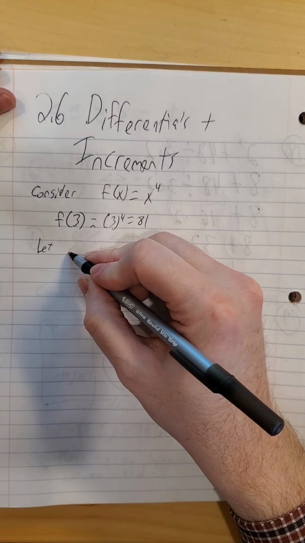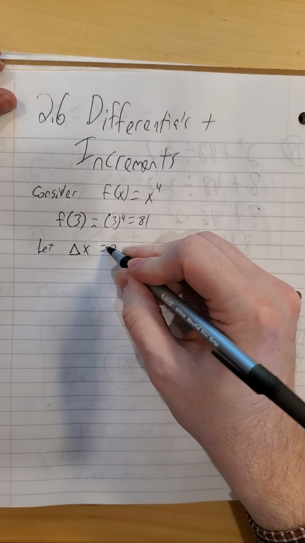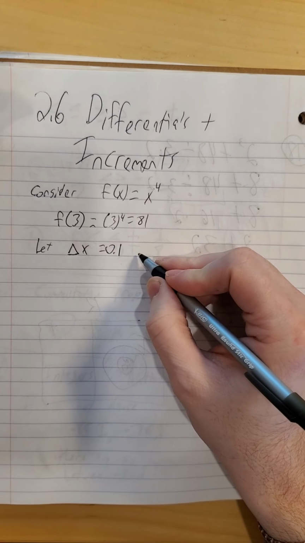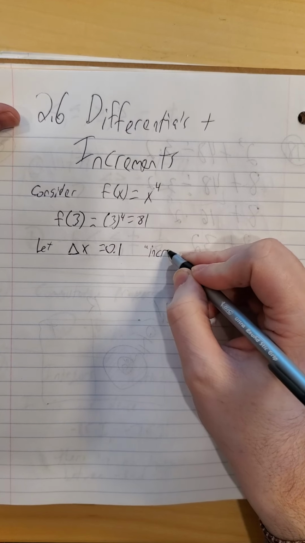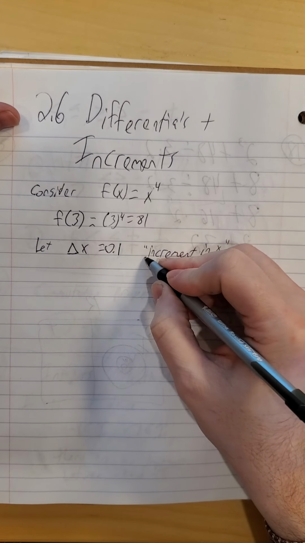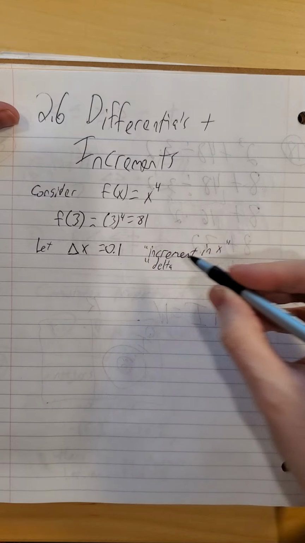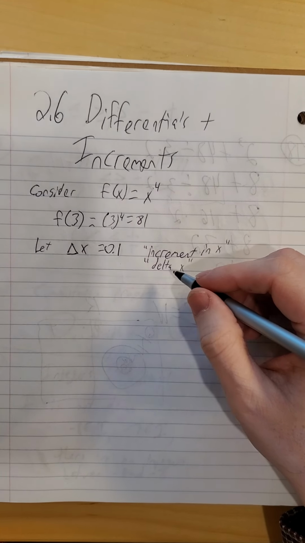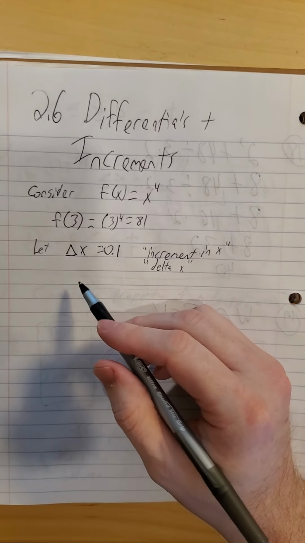We're going to let delta x, there's a couple ways that you'll see this pronounced. This is either called the increment in x. More often you'll hear folks abbreviate it to just the name of the letter, delta x. So the idea here is how much are we changing x by?